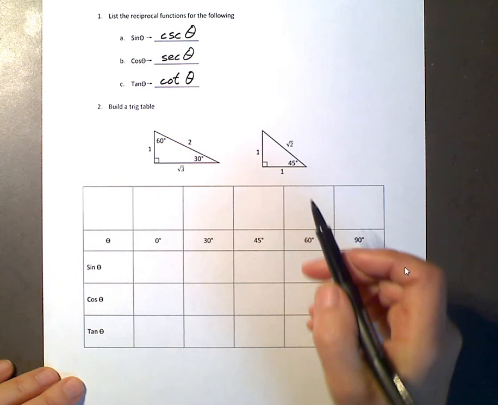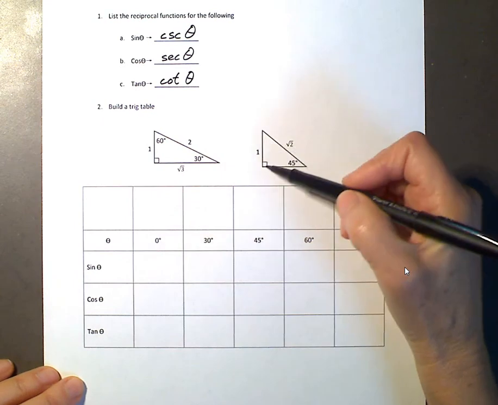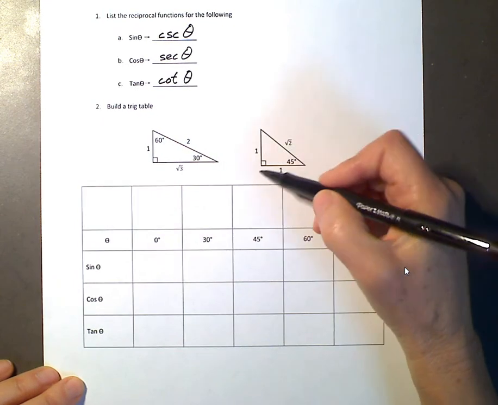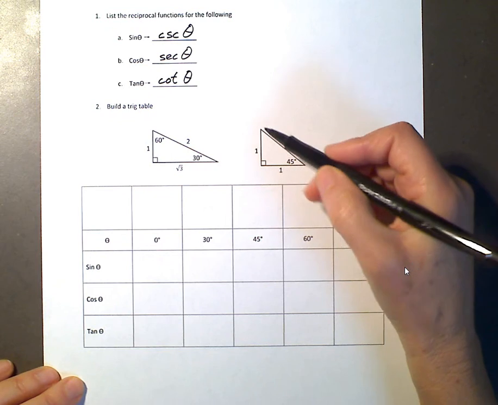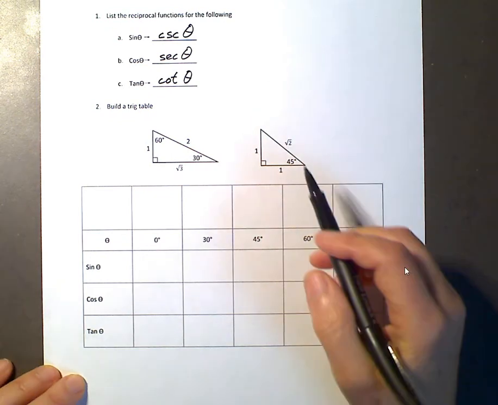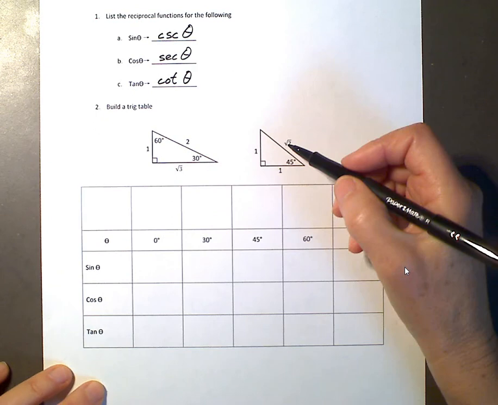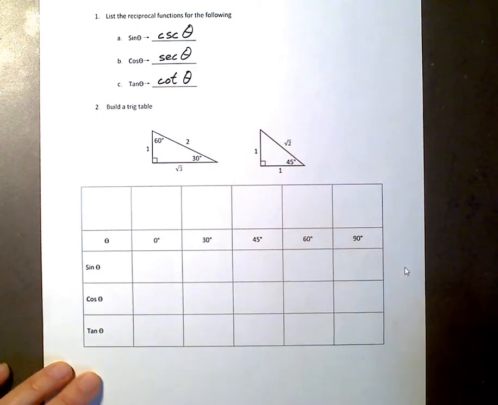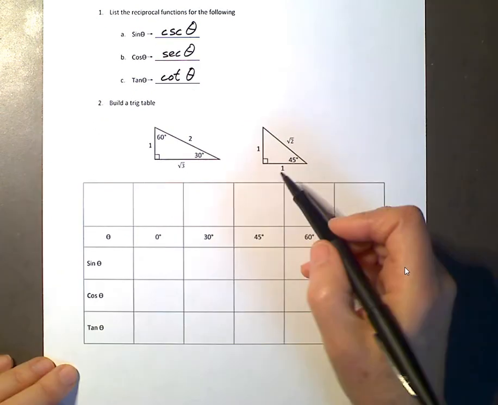And then, for the 45, 45, 90, both legs have the same measure. So if those are both 1, then the hypotenuse would be the square root of 1 plus 1, so the square root of 2. Or it's just a leg times the square root of 2.